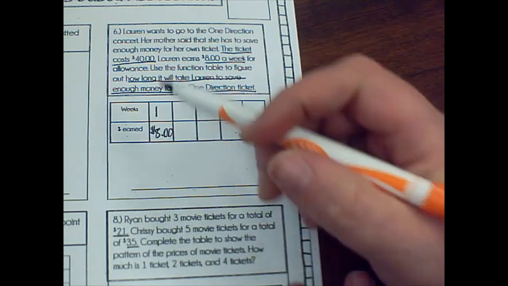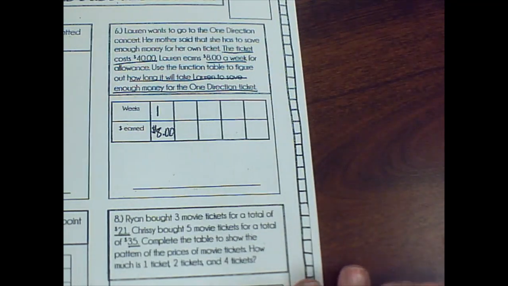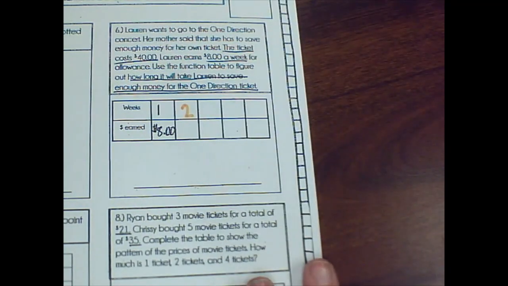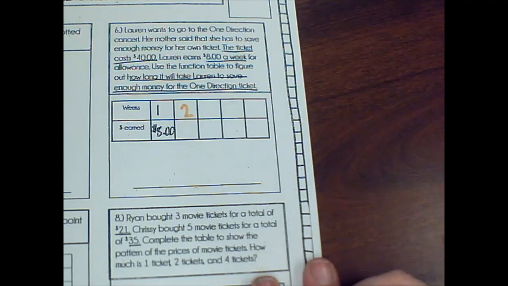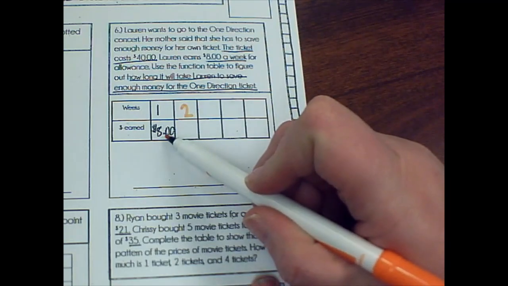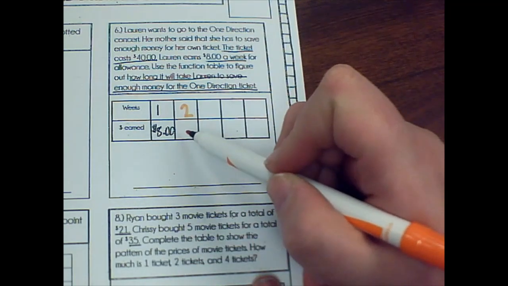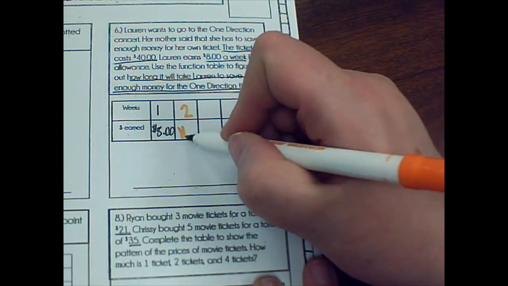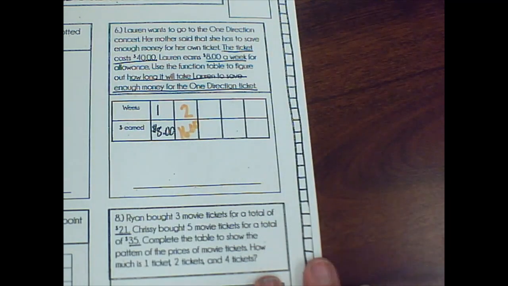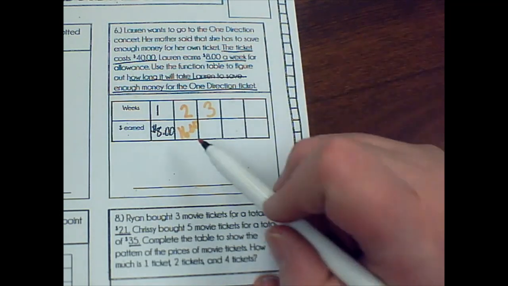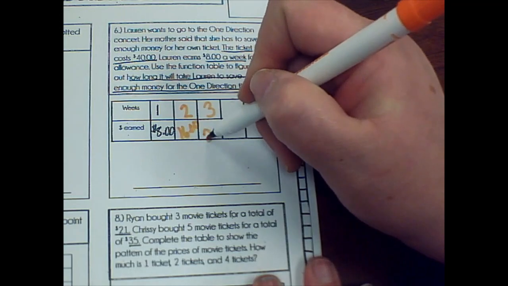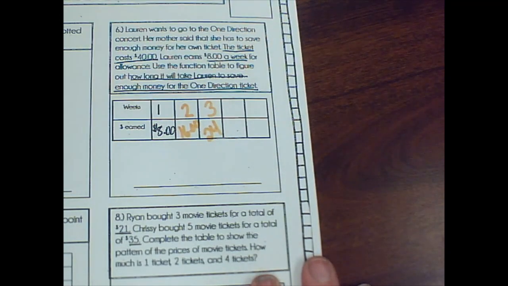she earns $8. So in week 1, she earned $8. In week 2, she's going to earn $8 more, right? We know that because each week she earns 8. So if she earned 8 here, by week 2, if I do 8 plus 8, what am I going to get? That's right, I'm going to get $16. And in week 3, she's going to earn another $8. So what's 16 plus 8? It's $24.